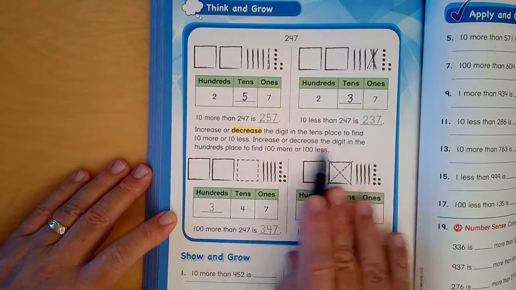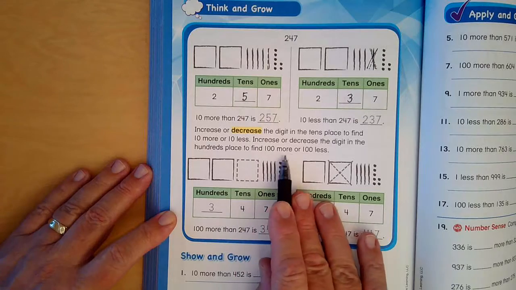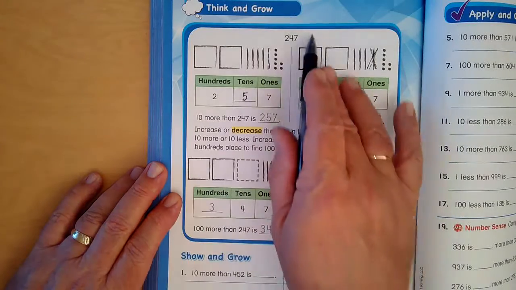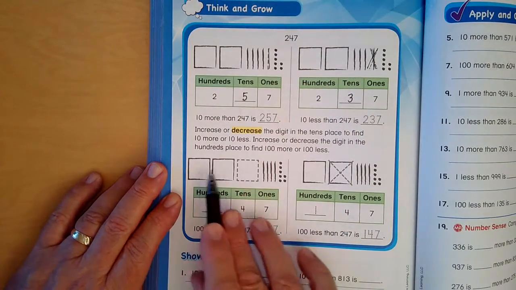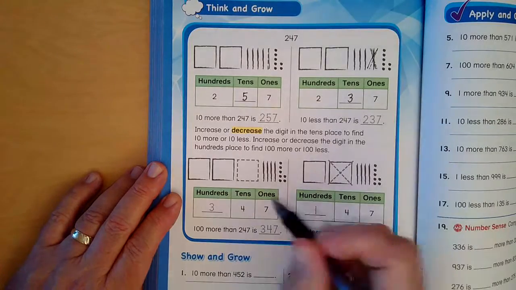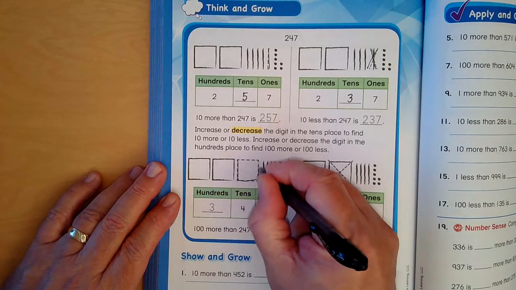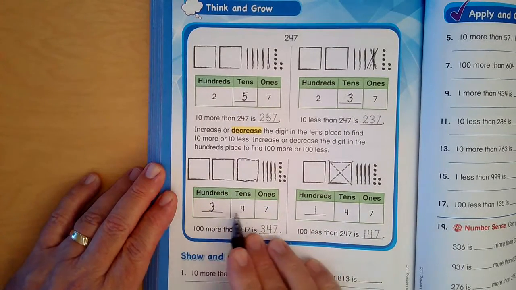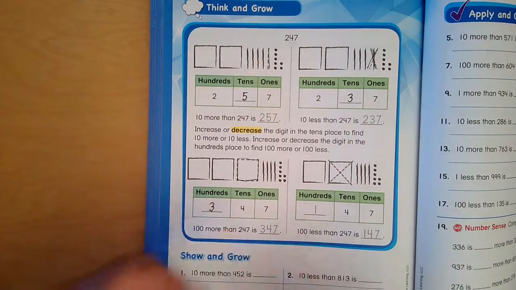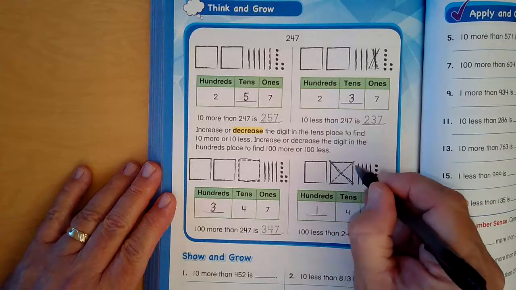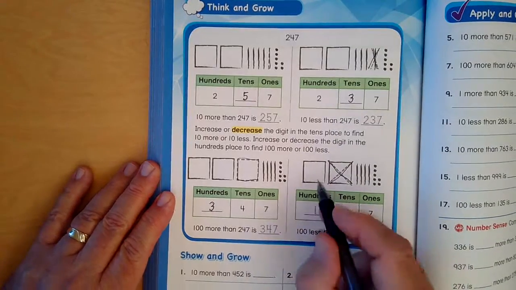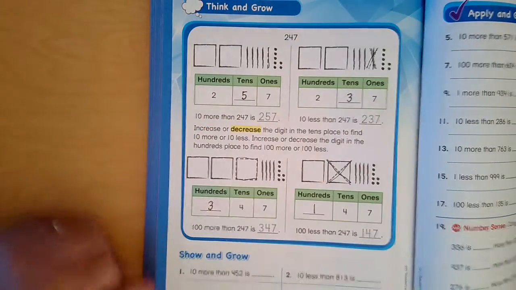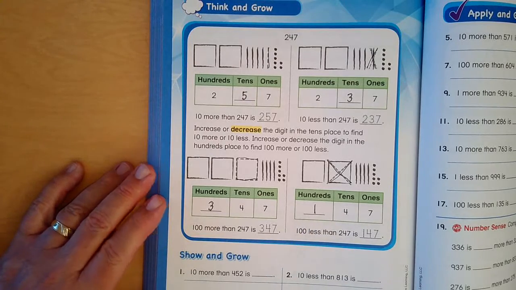Increase or decrease the digit in the hundreds place to find 100 more or 100 less. So we have 247, that's our starting, right? It's all starting at 247. If I increase by one more hundred, then I have 3 in the hundreds place, 4 tens, 7 ones, 347. If I decrease, then I now only have one set of 100. The 4 tens stay the same and the 7 ones stay the same. So now I only have 147.